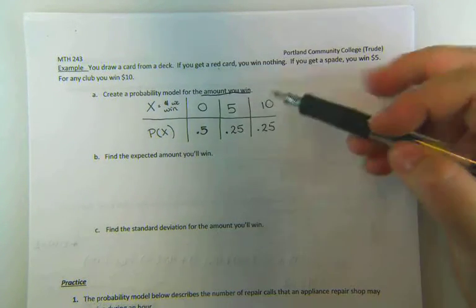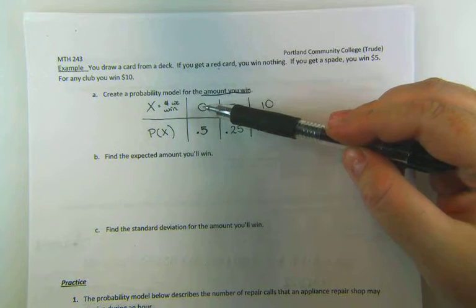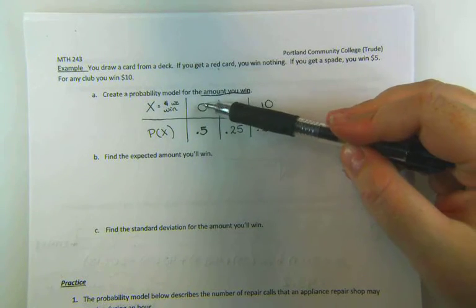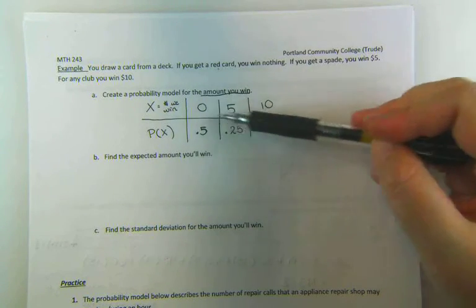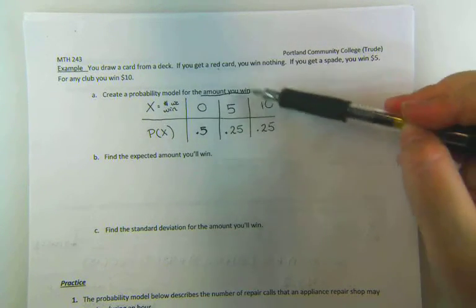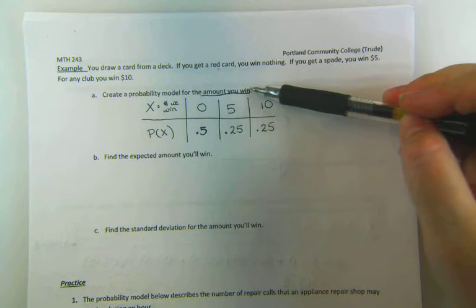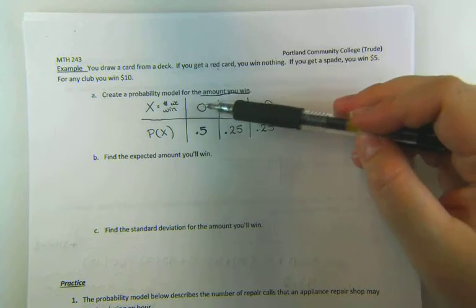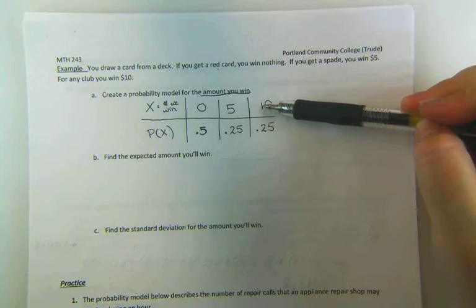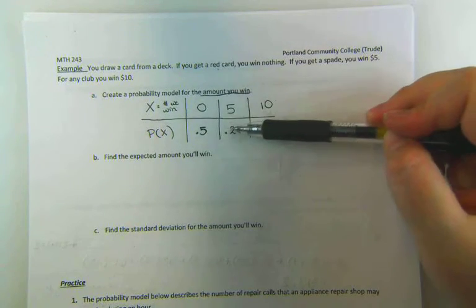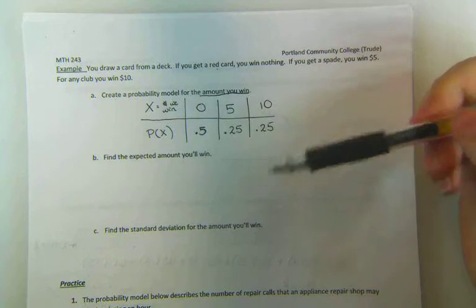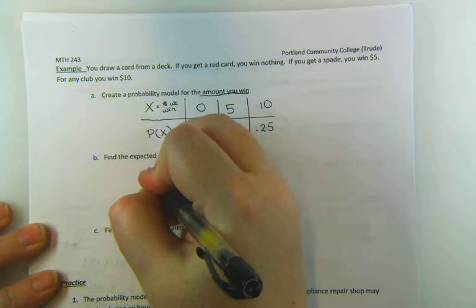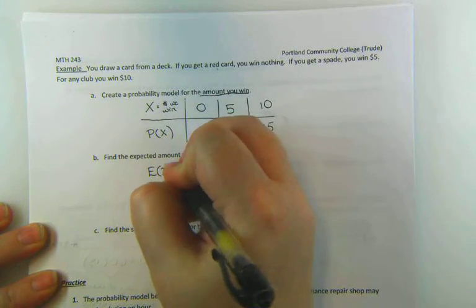So we end up with our probability model. A common mistake is to put words here. If I had written red, spade, club, that won't work. We need numbers for X. So just make sure you think about it, and often they'll describe what they want you to describe with the model, and that'll give you your values for X. Then also make sure that it adds up to 1 so that we're covering the whole probability model.